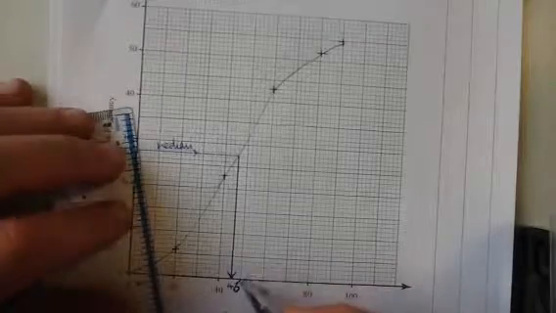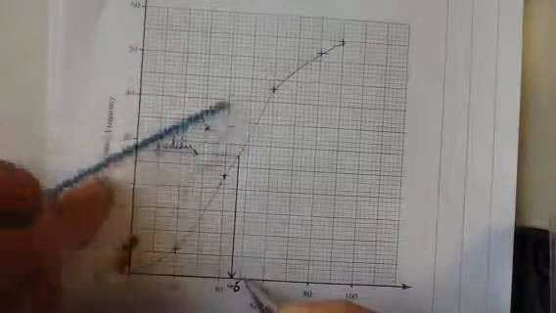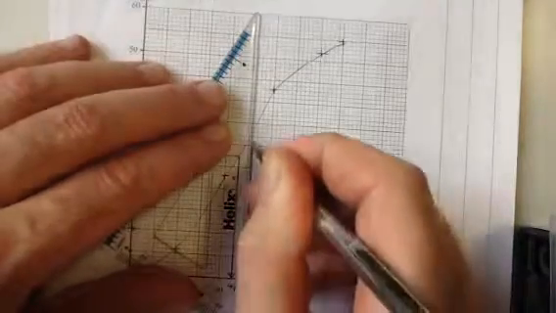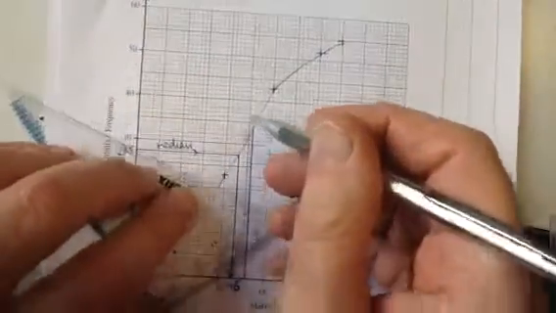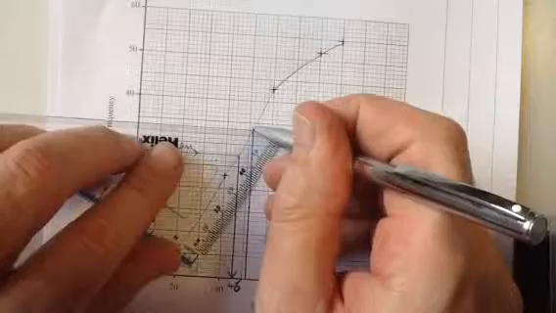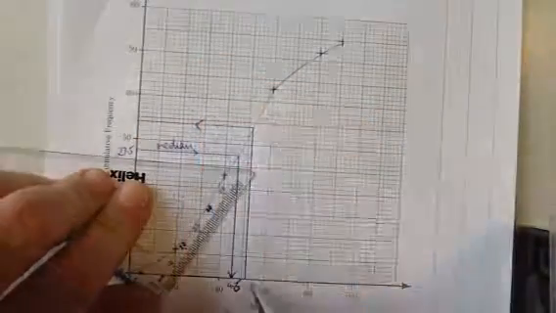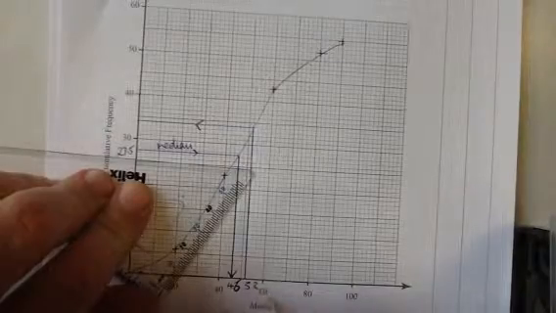Okay, so there's 50, there's 52, so if we go up to the graph, okay, we can see it cuts there. Now, I want you to notice here it says less than.